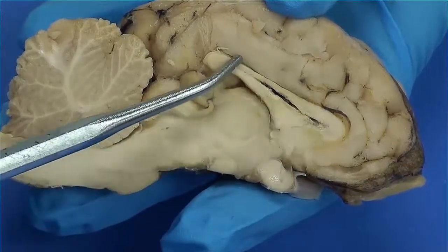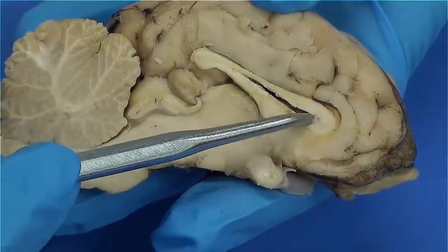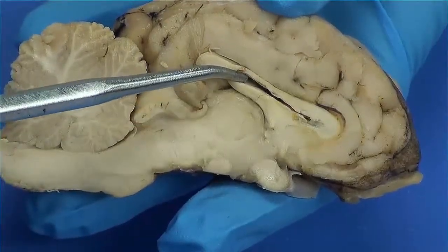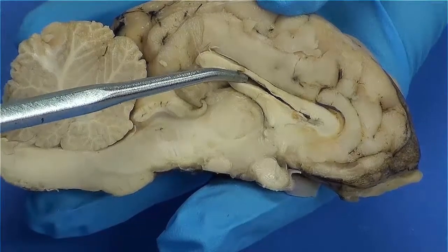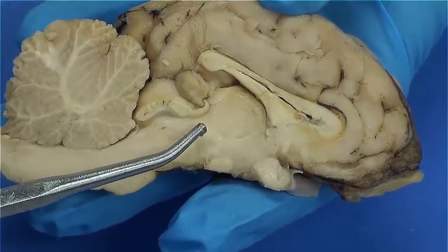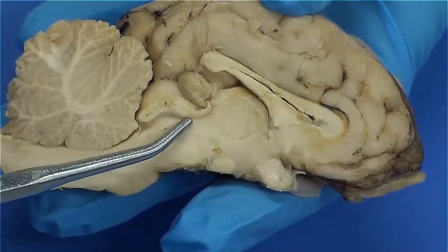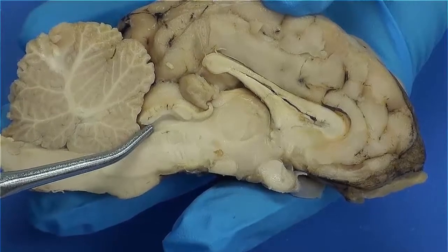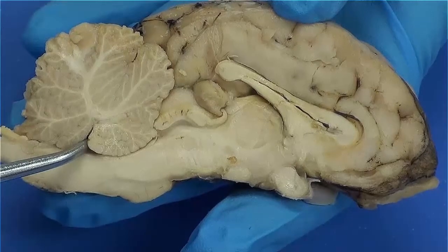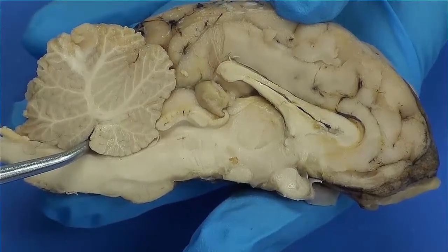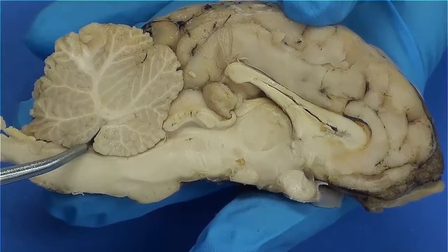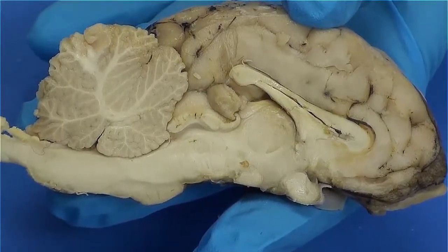Again, the corpus callosum is above the lateral ventricle. The cerebrospinal fluid in the lateral ventricle drains from the lateral ventricle into the third ventricle. Fluid in the third ventricle drains posteriorly through the cerebral aqueduct into the fourth ventricle. From the fourth ventricle, these fluids exit the ventricular system of the brain and surround the brain, as well as passing down the central canal of the spinal cord.